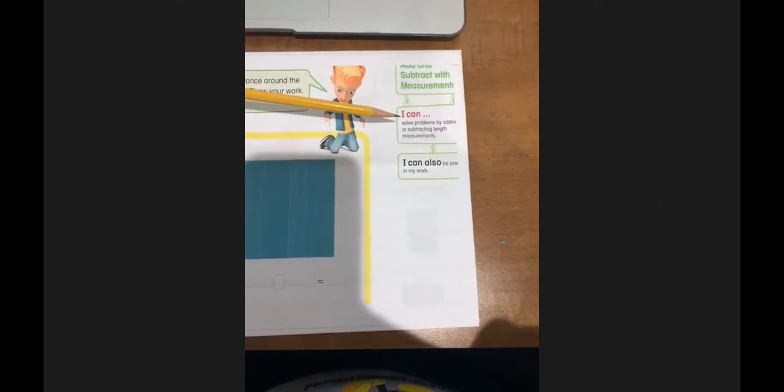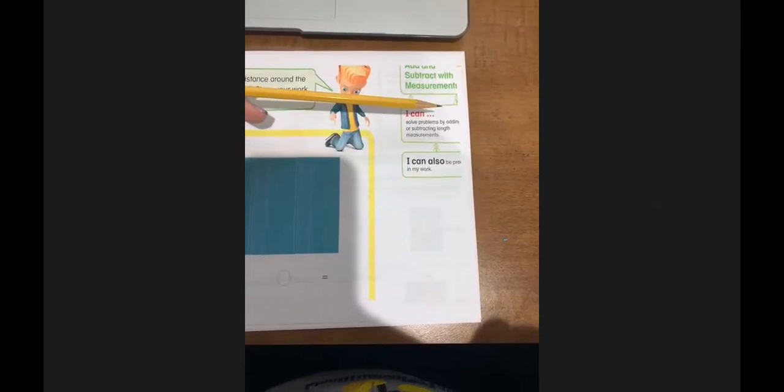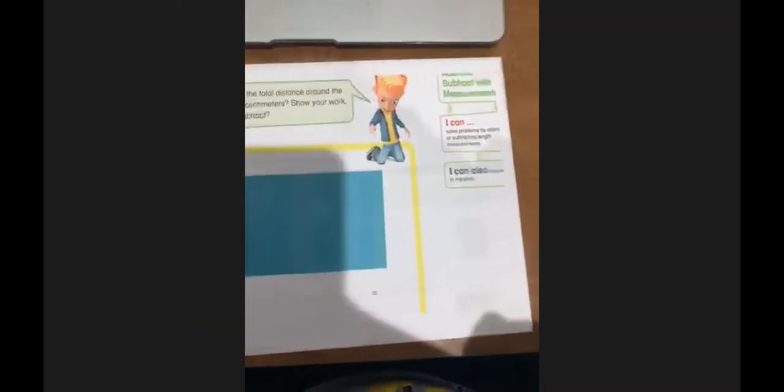So in this chapter, our I can statement says I can solve problems by adding or subtracting length measurements. So you will need a ruler for today's math. Okay. So first question is, what is the total distance around the blue rectangle in centimeters.